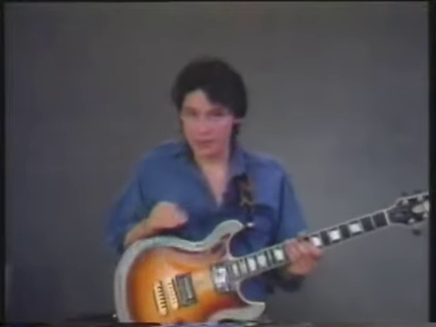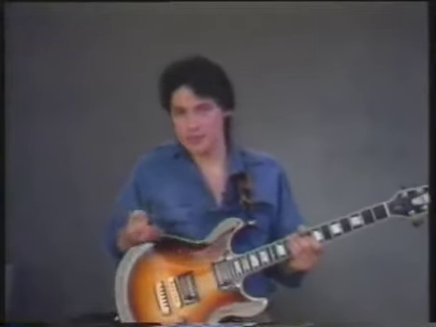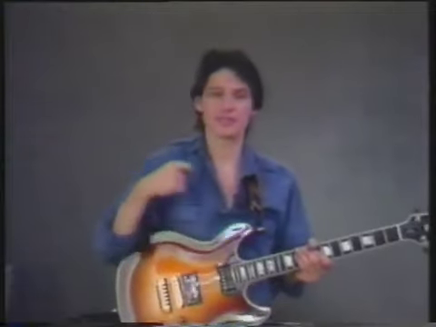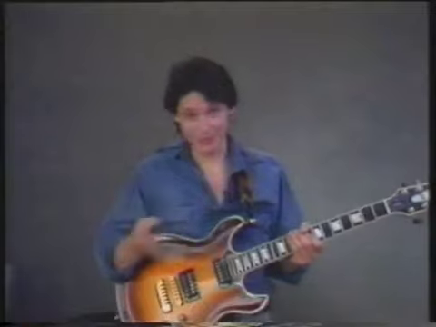I'm going to play a few rhythms for you using similar chord voicings, but with a different rhythm section underneath it, and give you some ideas of how to play some rhythm against different rhythms, if you will.